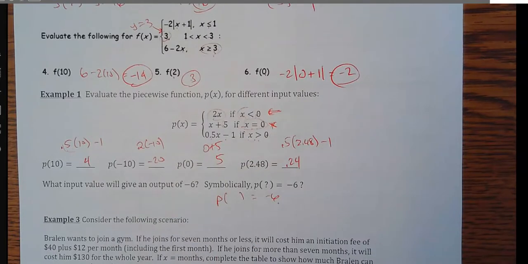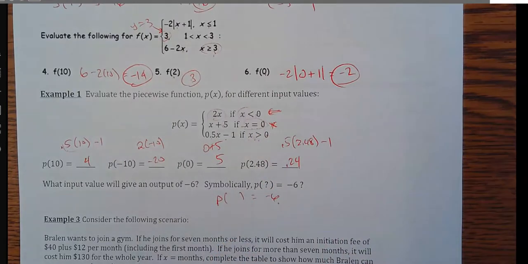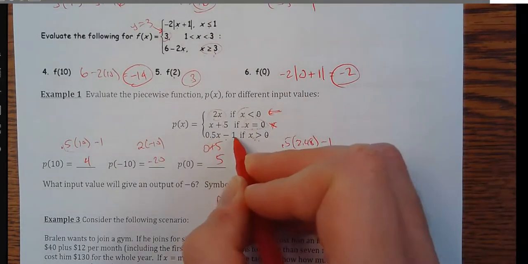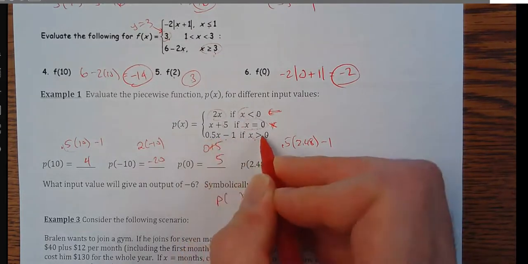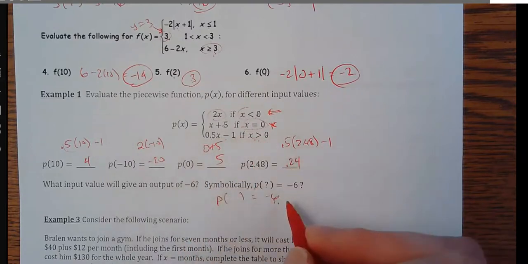The last one then, I can only plug in positive numbers. Okay, so this here is asking for positives. Just make sure my microphone's working. Yeah. So if I'm plugging in positives, taking half of it and subtracting 1, I can't get to negative 6. There's no way to have a negative 6. This, like the very smallest I could would be 0. That'd be a negative 1, which isn't close to negative 6.